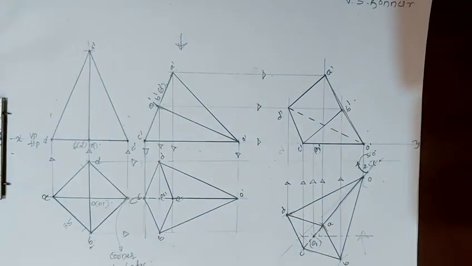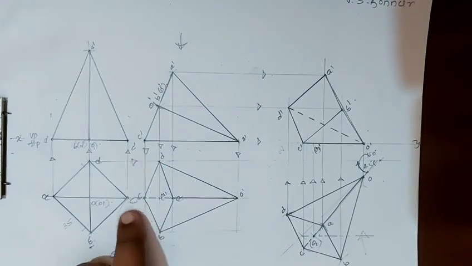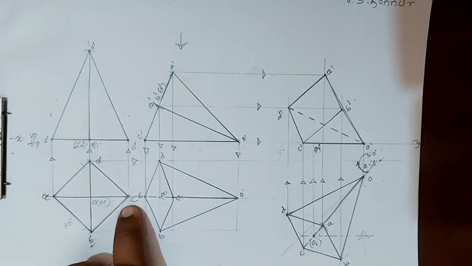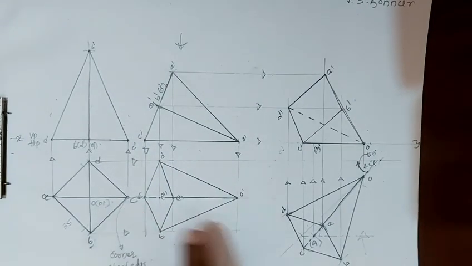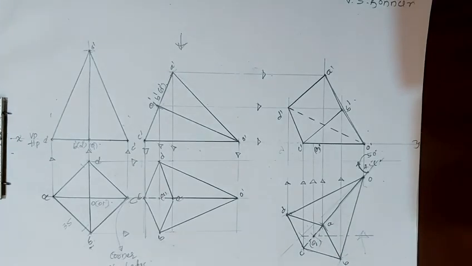This is how we have to construct. Whenever in the question a pyramid is resting on one of its slant edges, slant edge means it should be resting on a corner, right? Slant edge, and the axis angle is not there in the problem. If the angle is not there, you will get a locus line. Thank you.